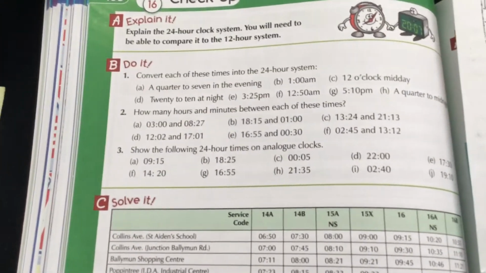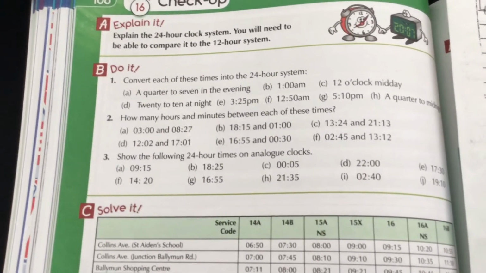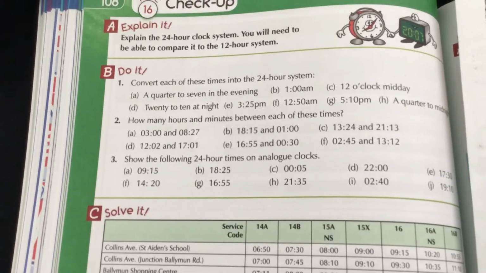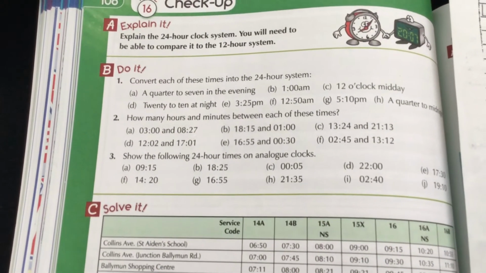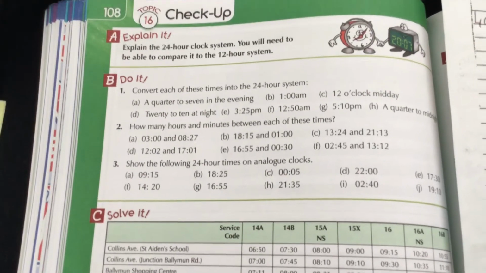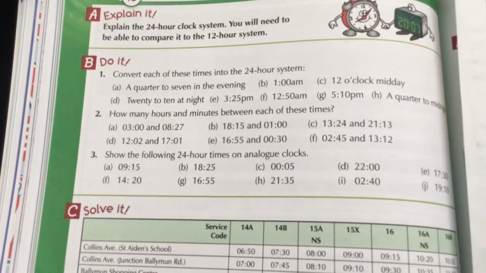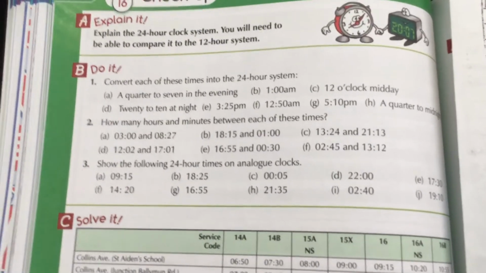So what I do there, guys, and what I've told you to do, and Miss Campbell has told her class to do, and what you did last year, was you work from the hours first, so you don't forget them. So 3 o'clock to 8 o'clock is 5 hours, and then you add the 27 minutes. Then 6:15 to 1 o'clock, that's 6:15 in the evening to 1 o'clock in the morning.